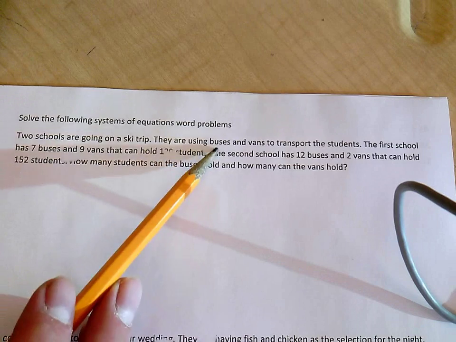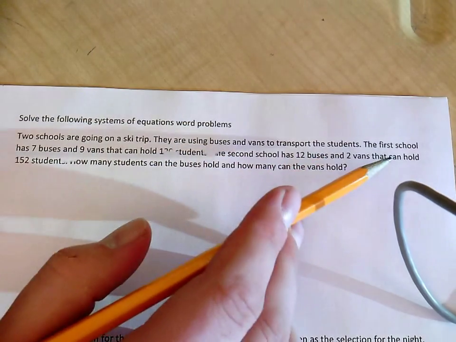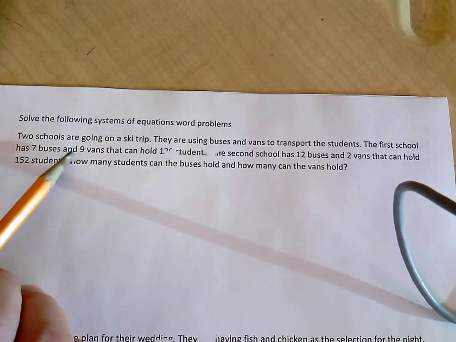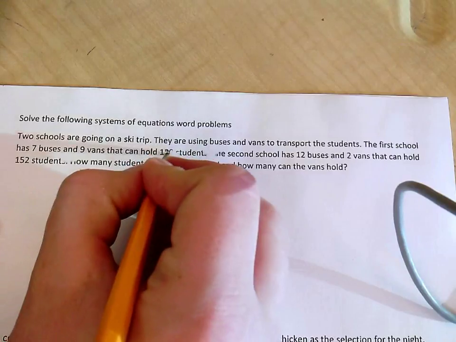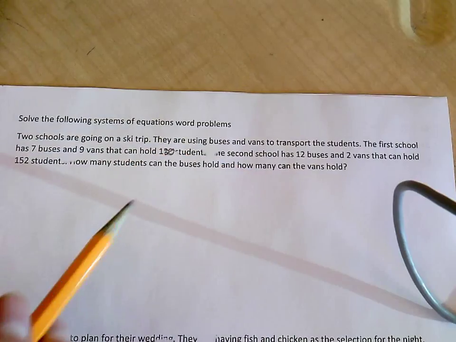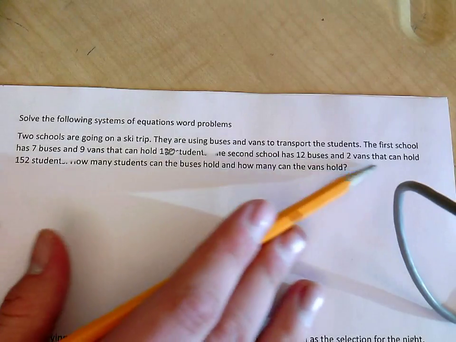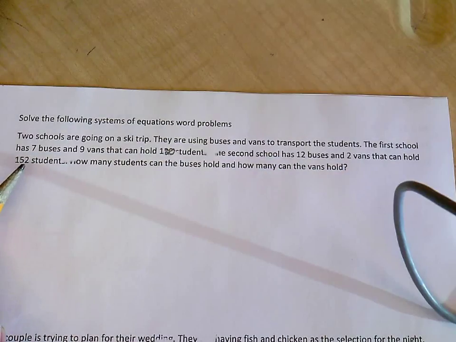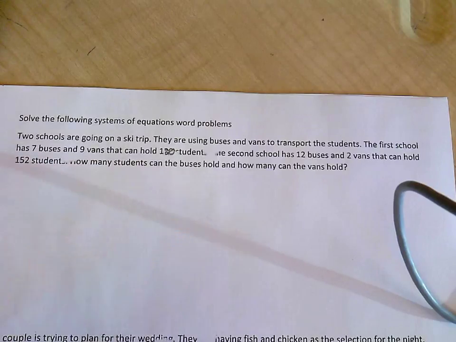They are using buses and vans to transport the students. The first school has 7 buses and 9 vans for a total of 120 students. The second school has 12 buses and 2 vans that can hold 152 students. How many students can the buses hold and the vans hold?